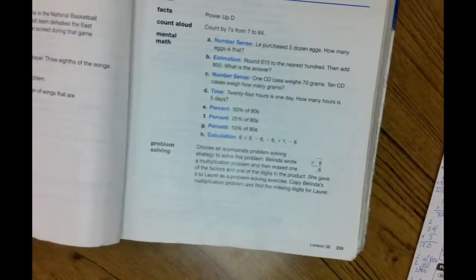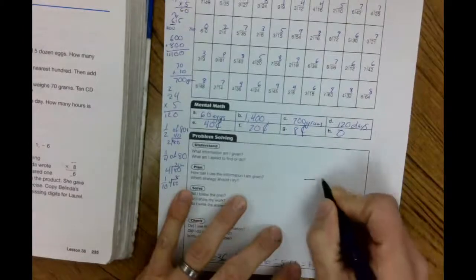Problem solving, problem of the day. Choose an appropriate strategy to solve this problem. Belinda wrote a multiplication problem and erased one of the factors and one of the digits from the product. She gave it to Laurel as a problem-solving exercise. Copy Belinda's multiplication problem and find the missing digits for Laurel. Now, guys, I think this one's really super easy. Let's see if I'm right.